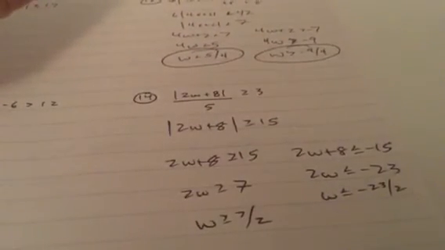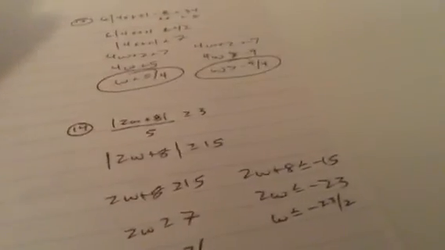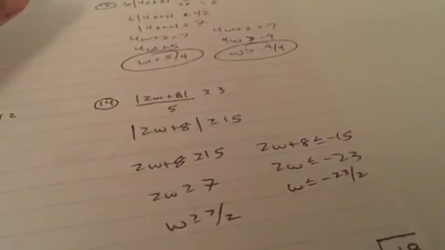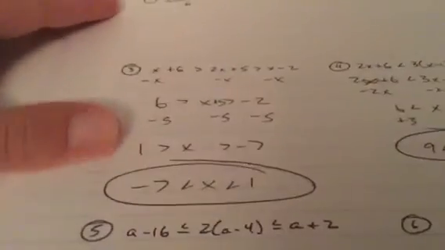Multiply both sides by 5 first. Then subtract 8 from both. Okay, this is definitely an or statement. And lastly, page 19 here, folks.